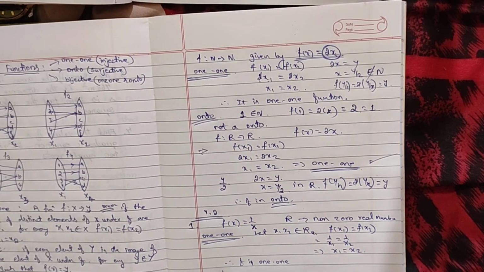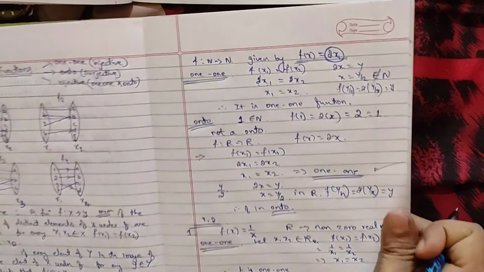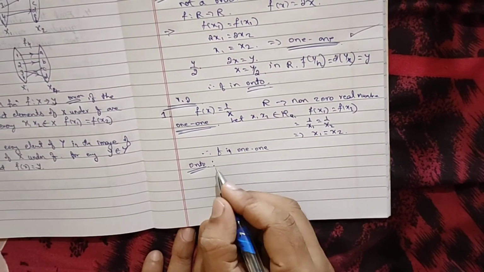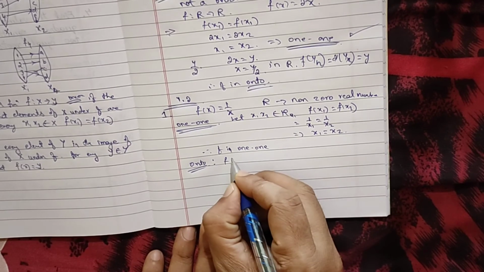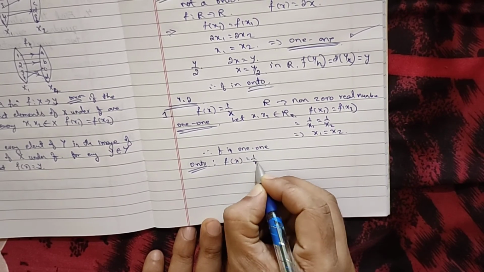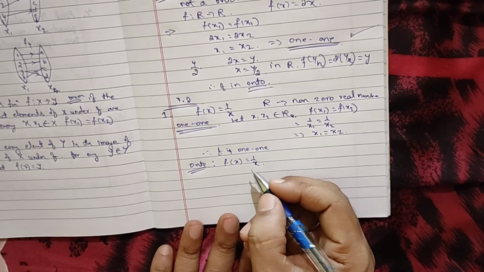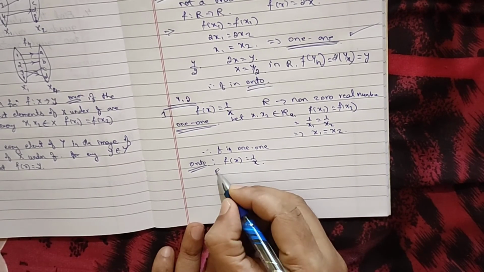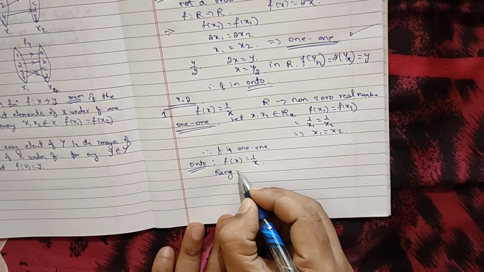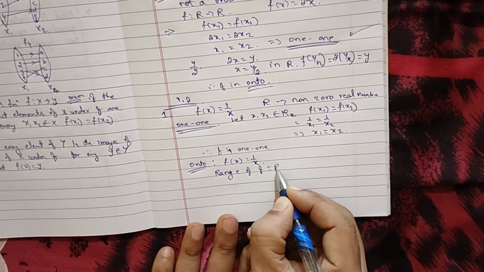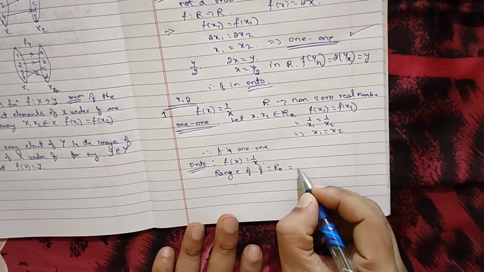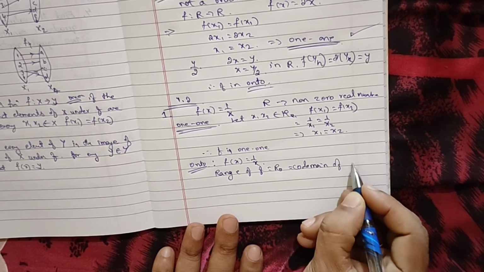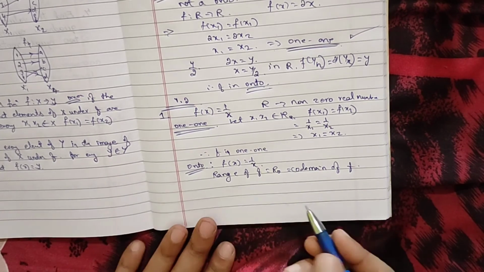Now we have to check whether it is onto or not. F of x equals 1 divided by x, which means the range of f is equal to R*, which is the codomain of f.